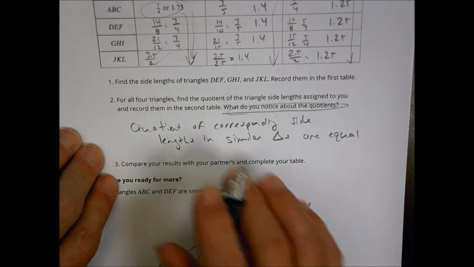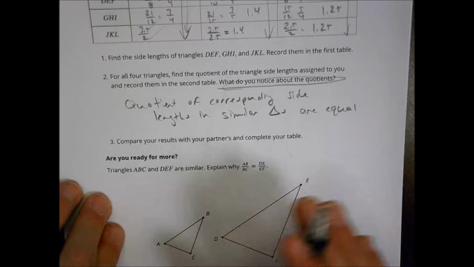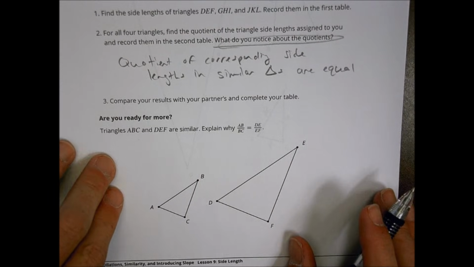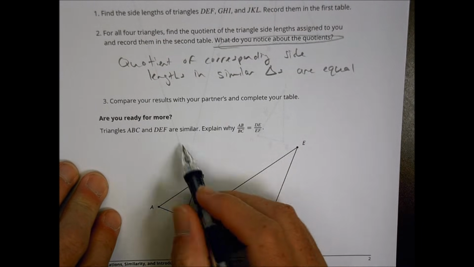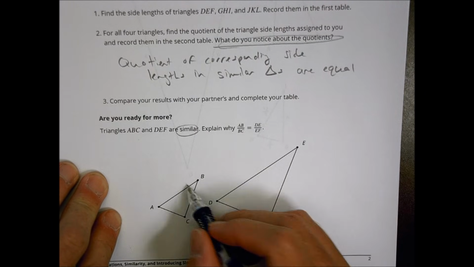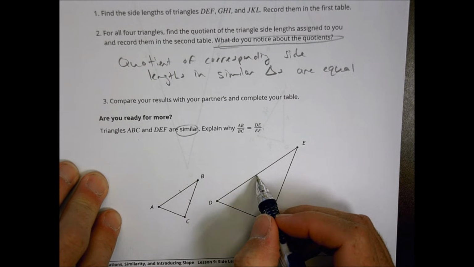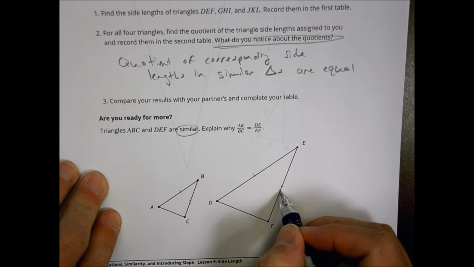Okay, and you can look at yours compared to your partner's and see what you see in the different triangles there. I just kind of jotted it all there. So now we look at, are you ready for more? Triangles ABC are similar to DEF. So we know they're similar. We want to explain why AB over BC is equal to DE over EF.